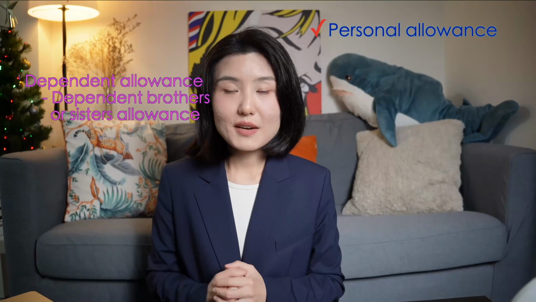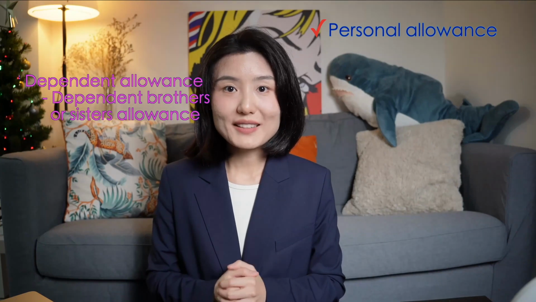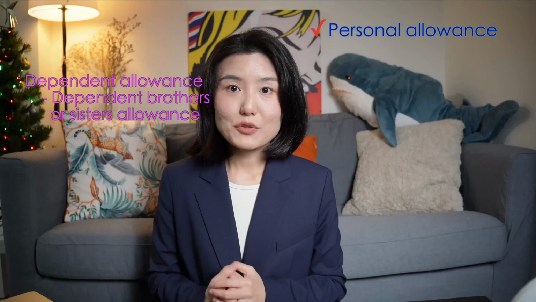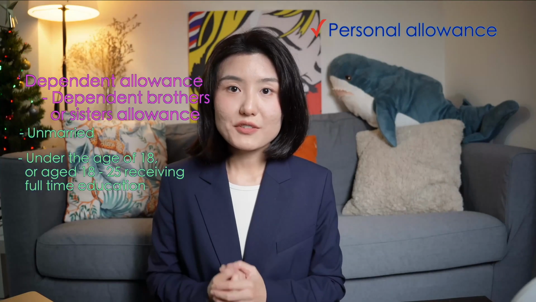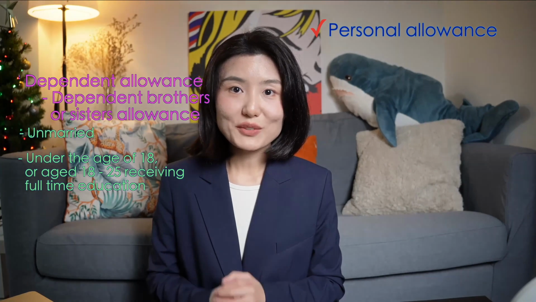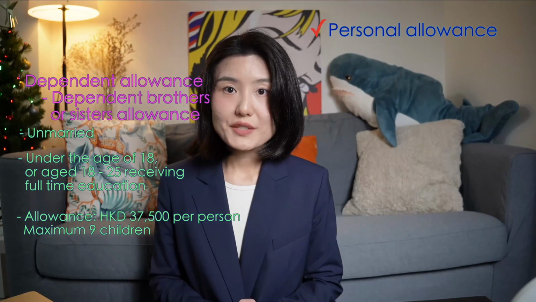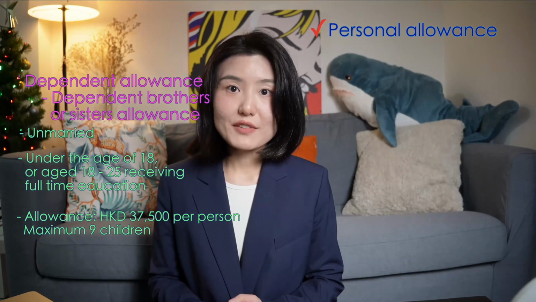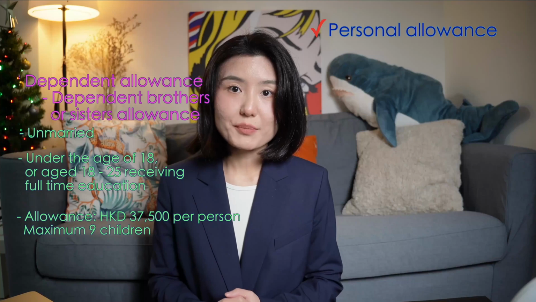I think a similar eligibility requirement also applies to dependent brothers or sisters. The brothers or sisters should be unmarried and below 18 years old, or full-time students above 18 but below 25 years old. And the dependent brother or sister allowance is 37,500 Hong Kong dollars per year per person.